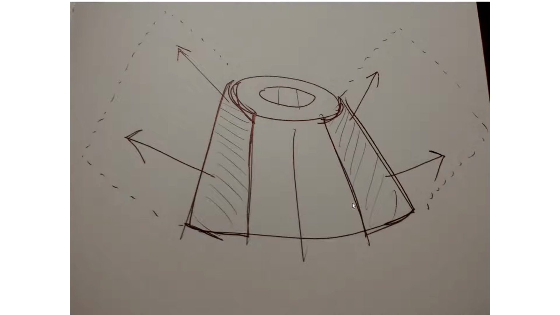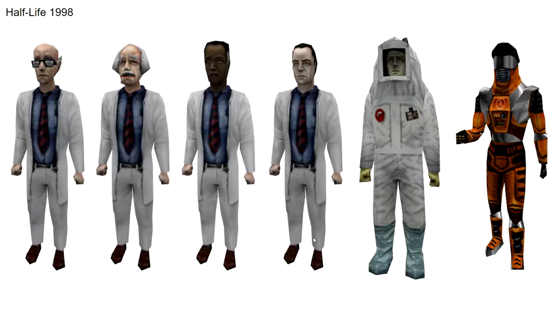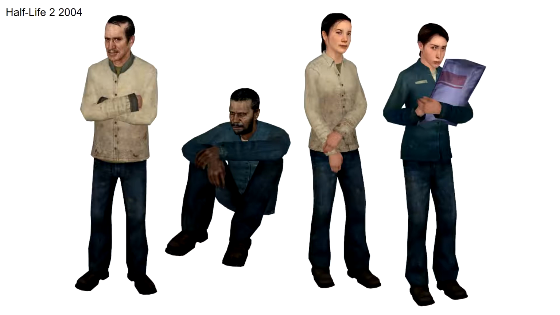Sometimes I get into 3D modeling and sometimes I don't. In terms of how many polygons I want to use, I'm going to be thinking about that. And I like to show this image here. This is models from Half-Life from 1998. You can almost count the polygons on those people's heads. And these are models from Half-Life 2, just 6 years later. So those are so much more detailed, so much more realistic.